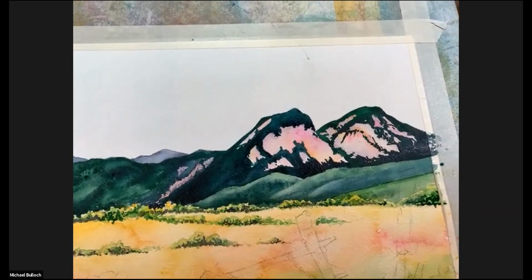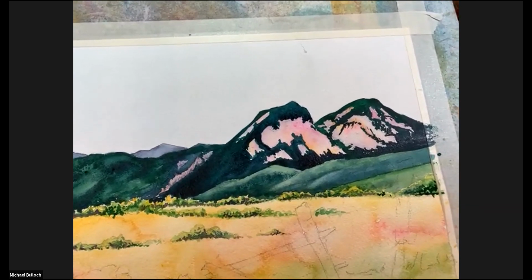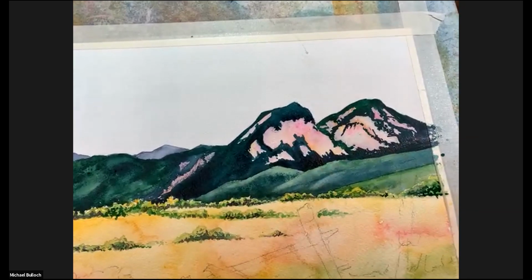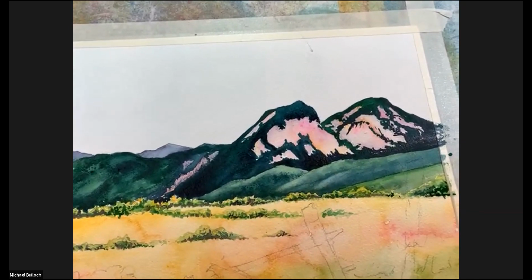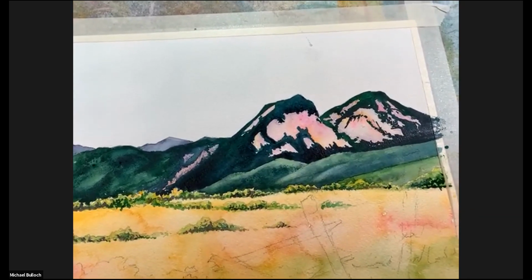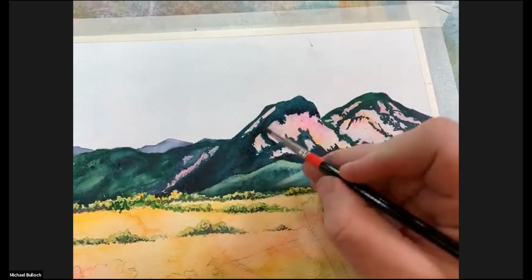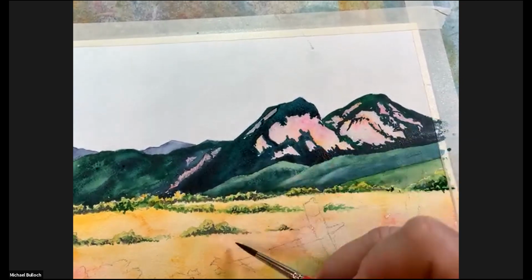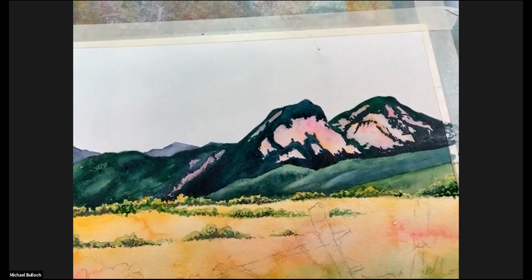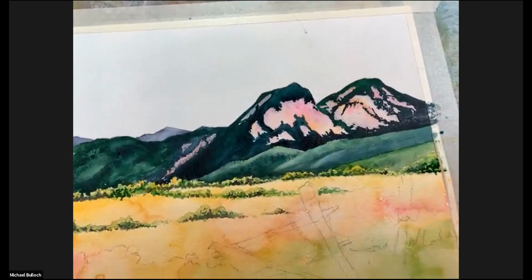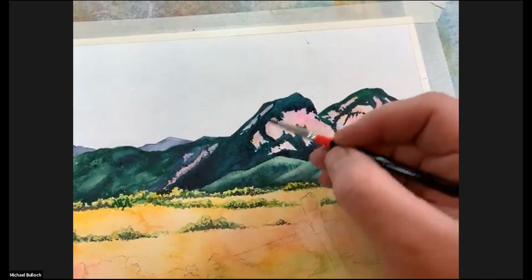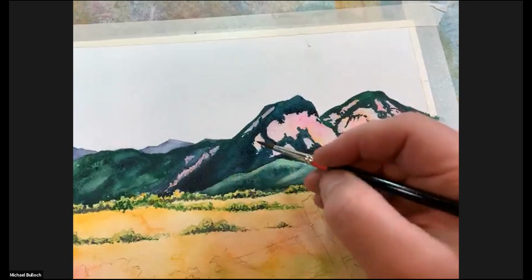Really before I even do that, I came in and knocked that back. I could use a fairly light wash of this purpley gray, just to lightly brush over this before I start doing some of these textural things.